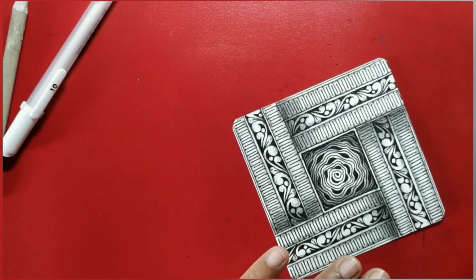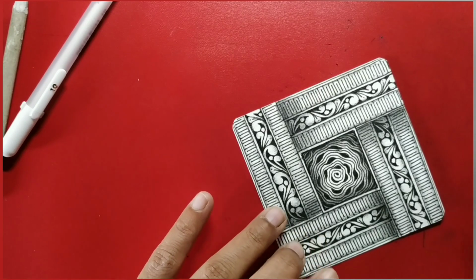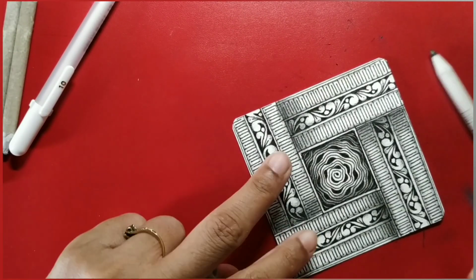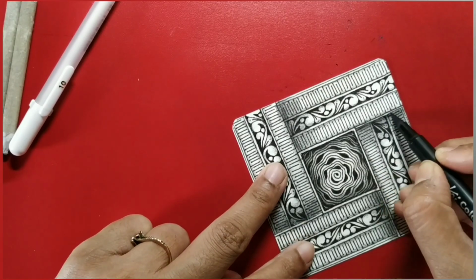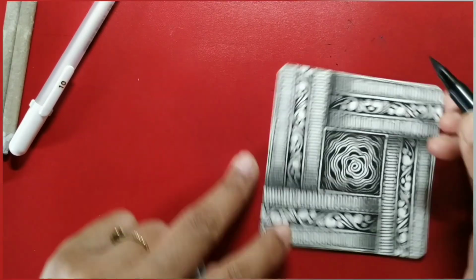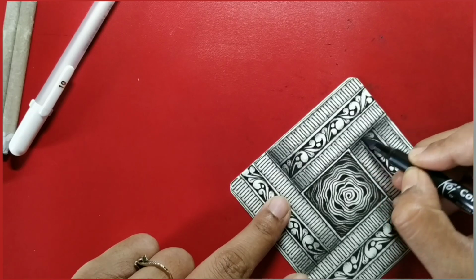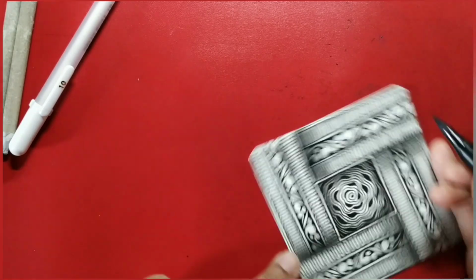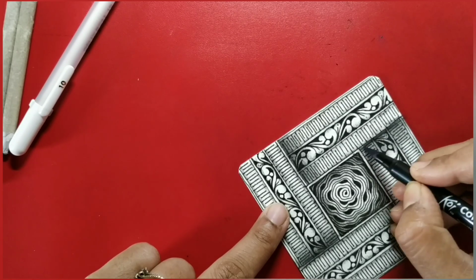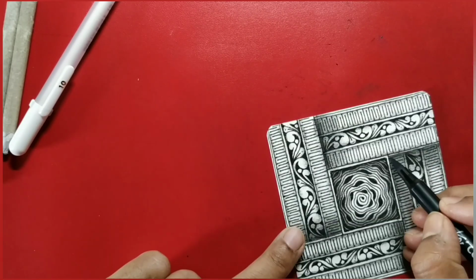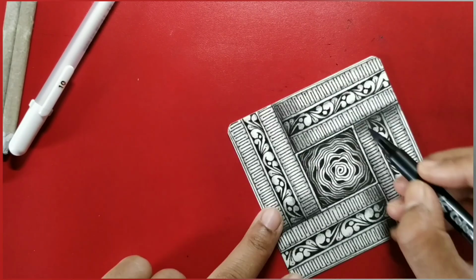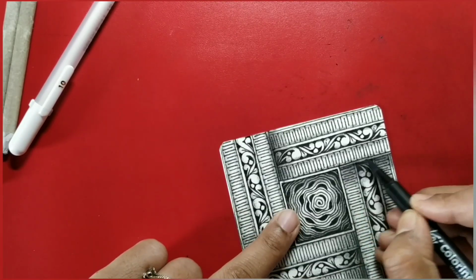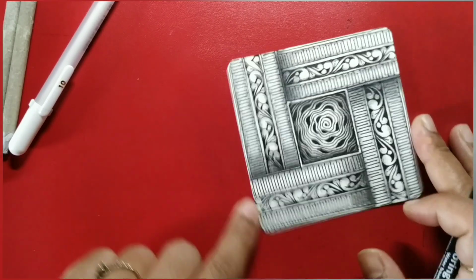Like this. Yeah, so if you have a brush pen handy, a gray brush pen, then you can also re-emphasize it a little more with your brush pen. So it will add a little extra darkness there. Or you can skip this part and do it just with your graphite.